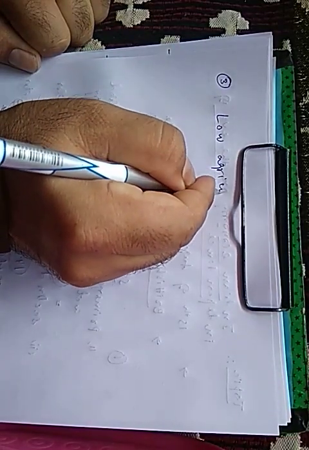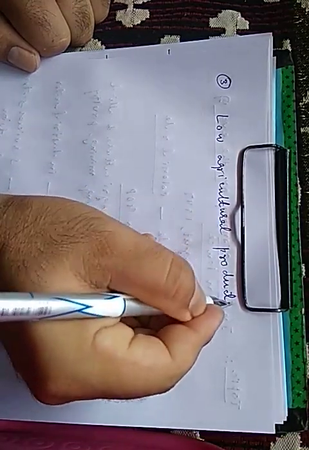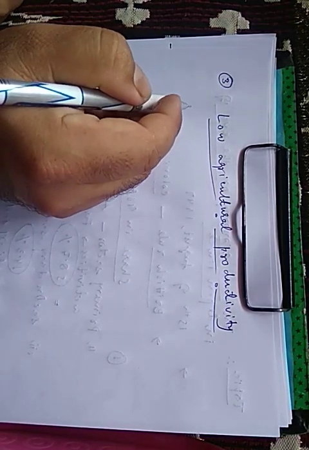The third feature of Indian economy at the time of independence was low agricultural productivity. I have data on two main crops, wheat and rice.